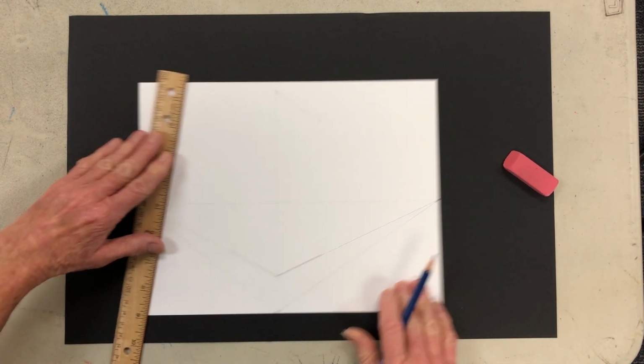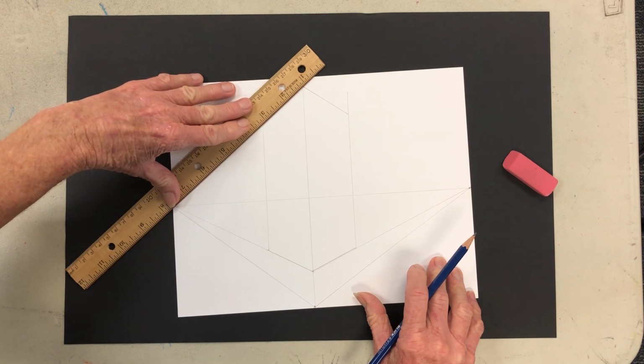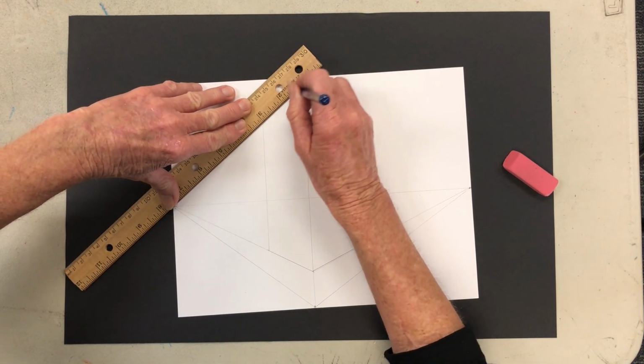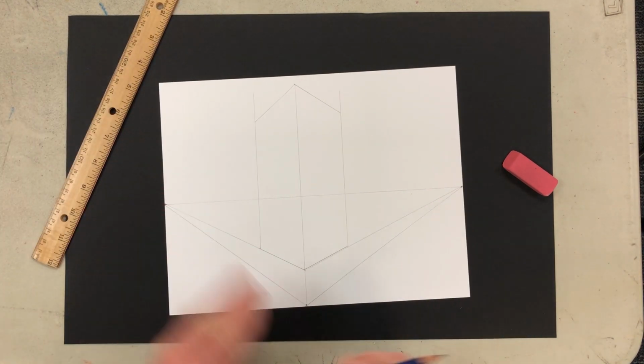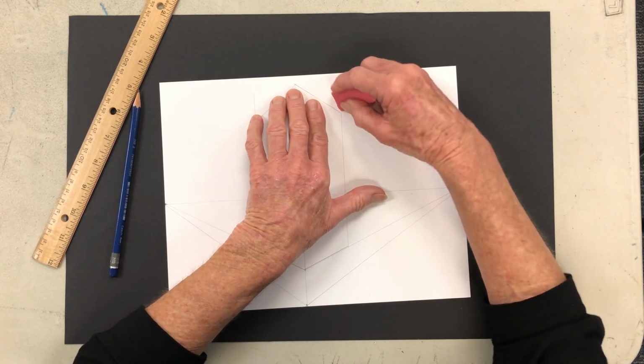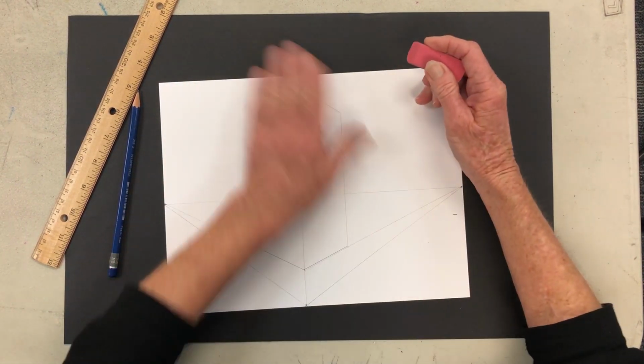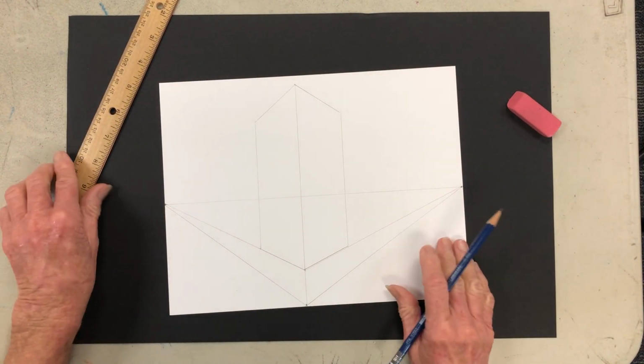So I'm going to go down there for that side, and this one's going to be a little more angled because it's closer to this vanishing point. So the angles will be a little bit different on that building. So I'm going to erase the excess. Okay, so there's building number 1.